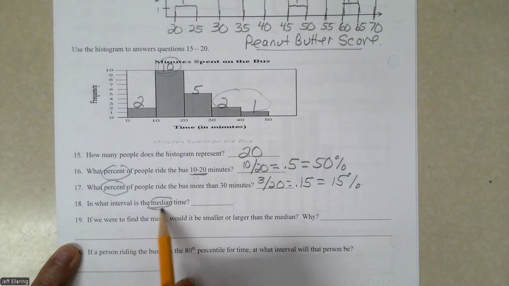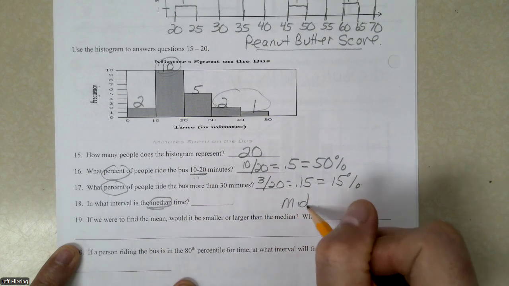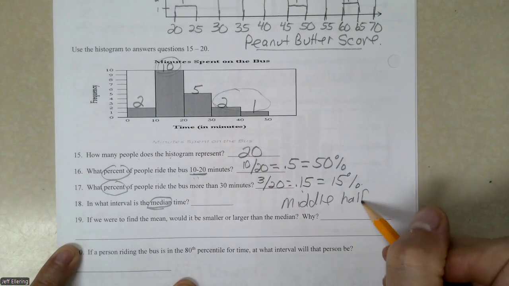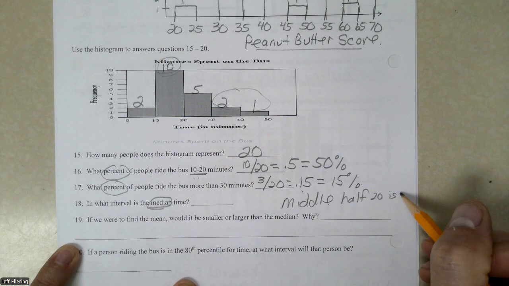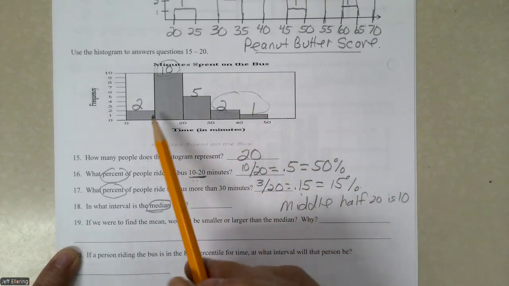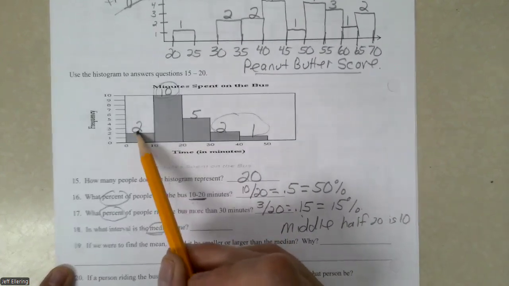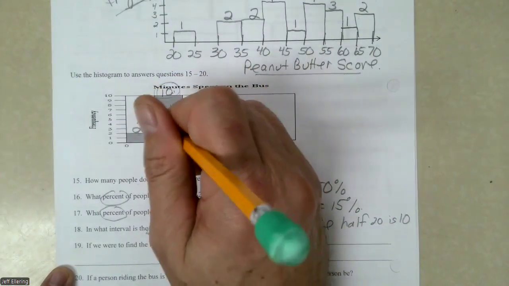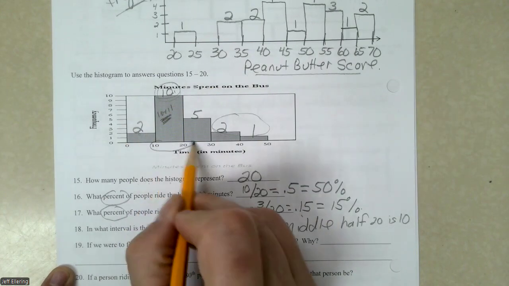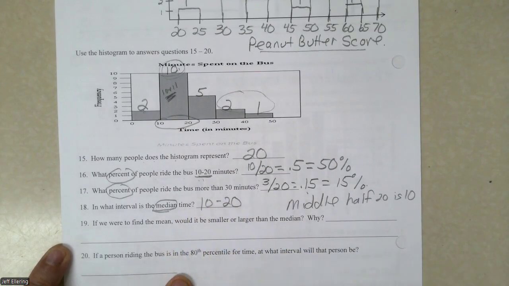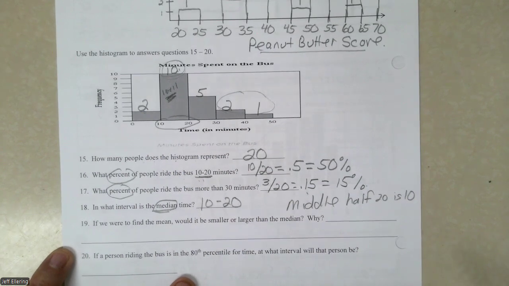In what interval is the median? Remember, median means middle. Well, half of 20 is 10, right? So we're going to go to the 10th, 11th one. So, well, if we count, here's 2, this gets us to 12. So the 10th and 11th person is going to be in this bar. So our answer is 10 to 20. That's the interval that the median is in. Okay, think about it, rewind that, listen to what I said again if you need to.